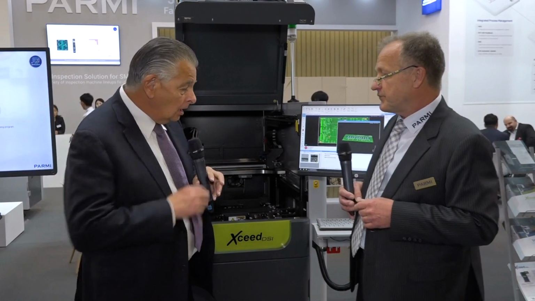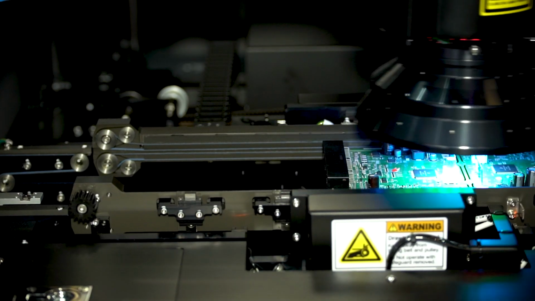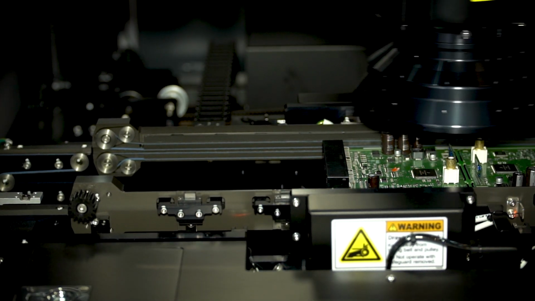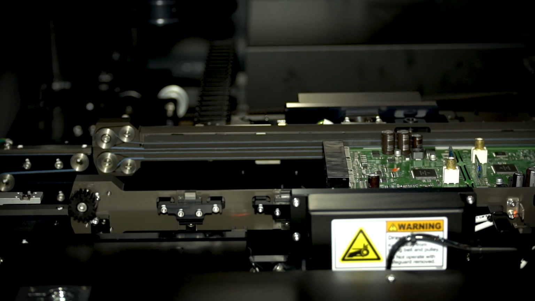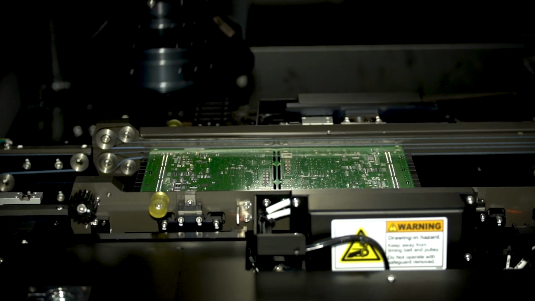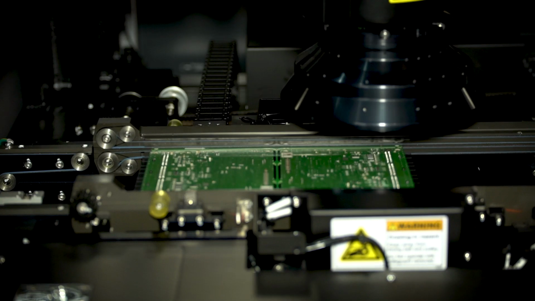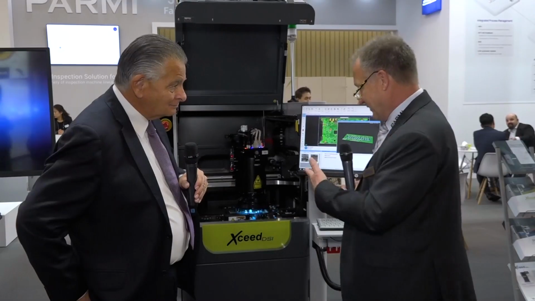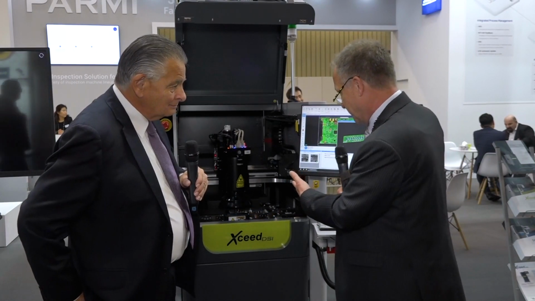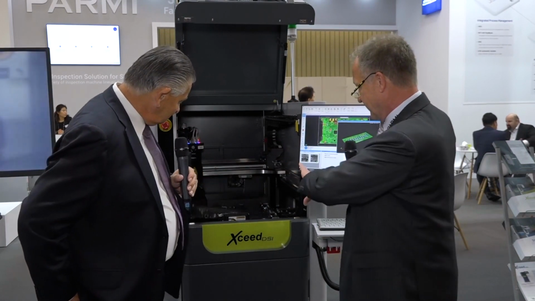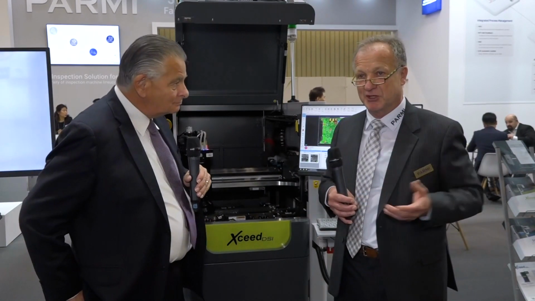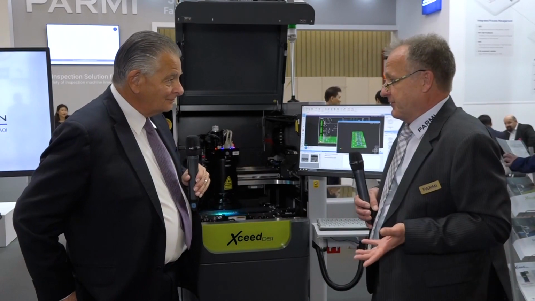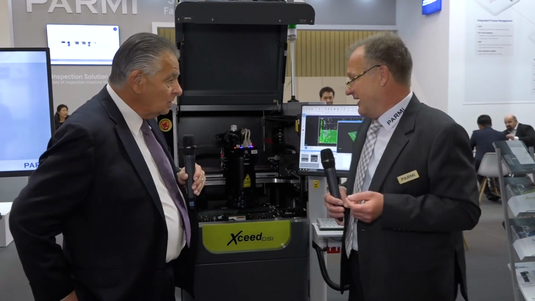Another nice touch that you've got on this machine we're seeing behind us is a board flipper in there. So when is it really useful to have a board flipper? This is actually quite unique, and we do have quite some customers who really are keen on this feature. If we have a look now, we have inspected the first side. The machine flips the PCB inside the machine, and we can inspect immediately the bottom side. That's certainly really good.